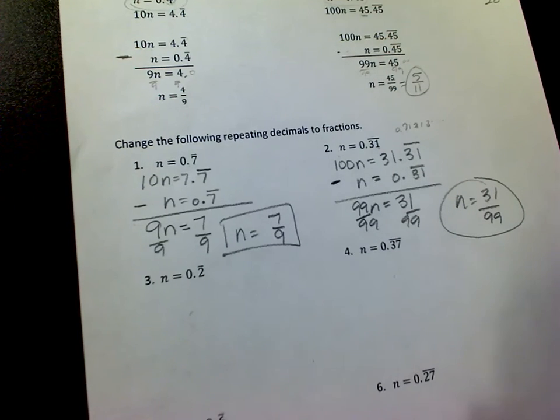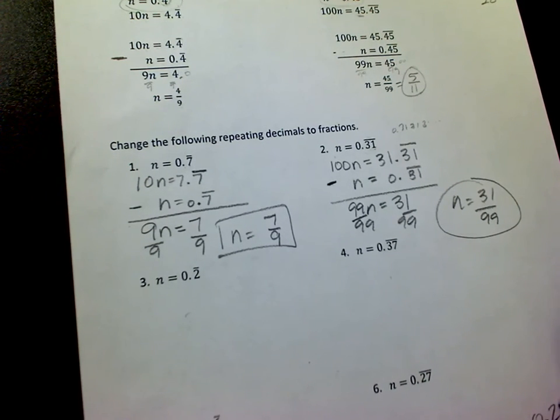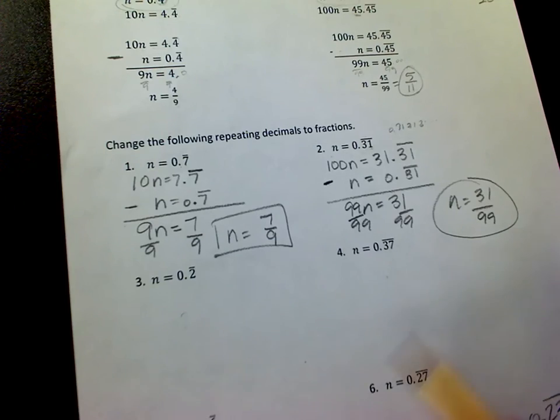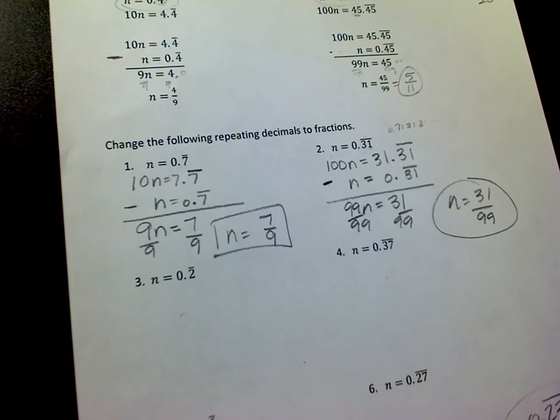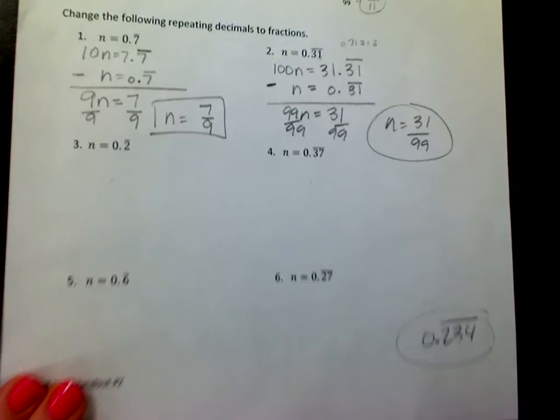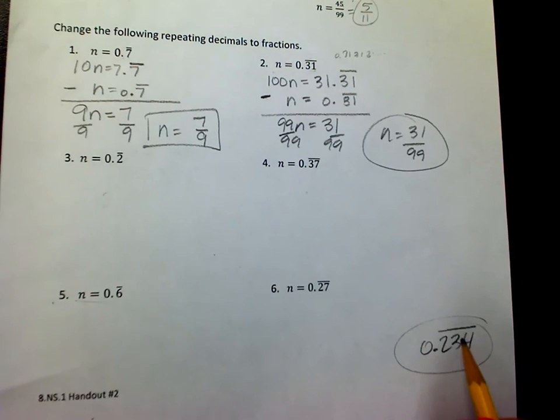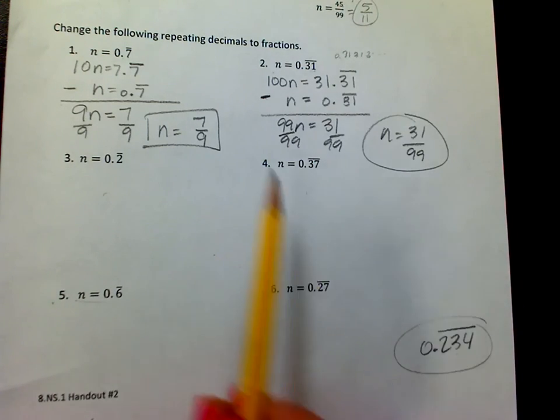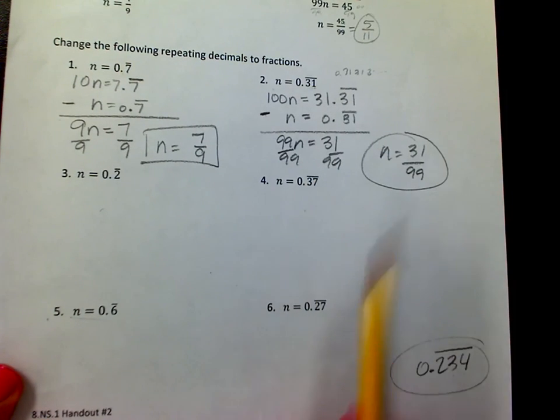If that's the case, I want you to try this. If you notice a pattern, tell me what 0.234 repeating, all of those repeating, would be. See if you can notice how to do it without having to do all this work. But that's how you change a repeating decimal to a fraction when they're all repeating like that.